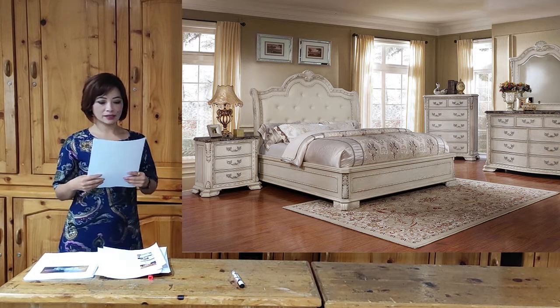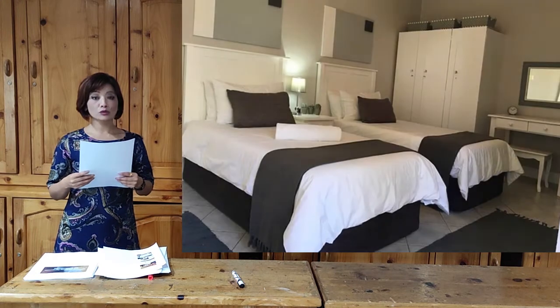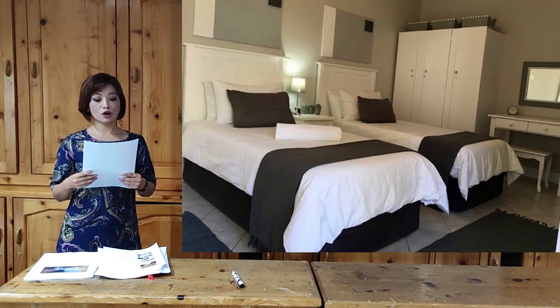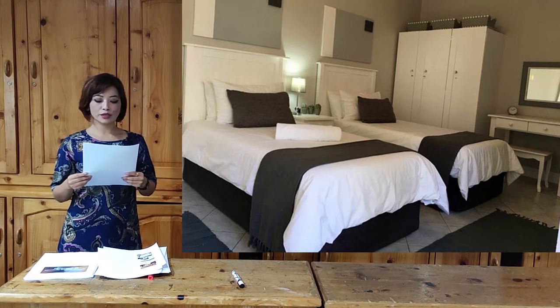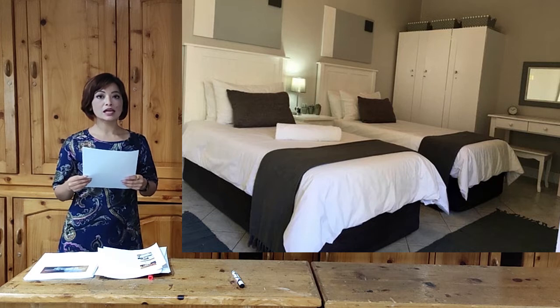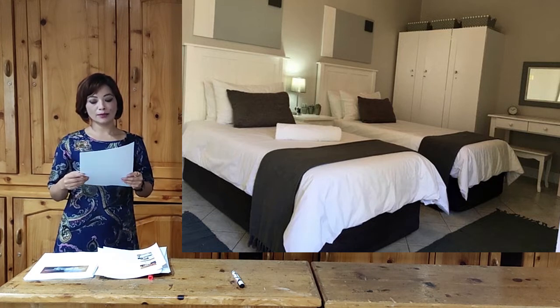Next, the twin. A room with 2 twin beds may be occupied by 1 or more people. The room size or area of twin rooms is generally between 32 square meter to 40 square meter.